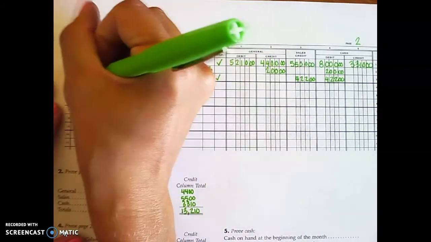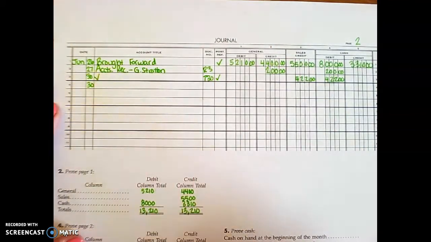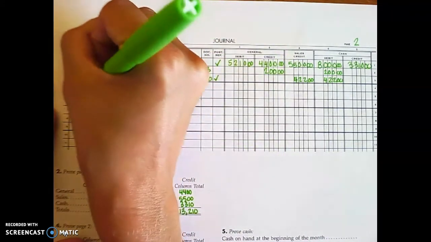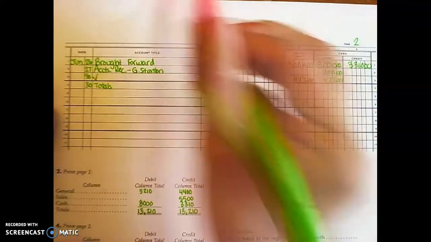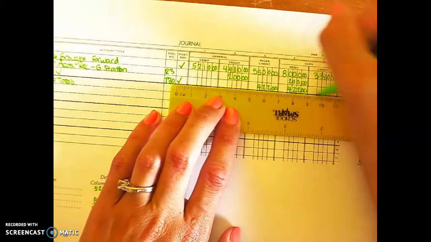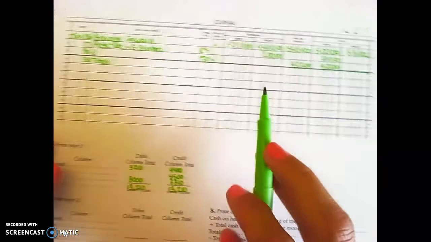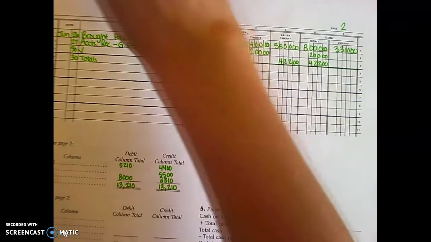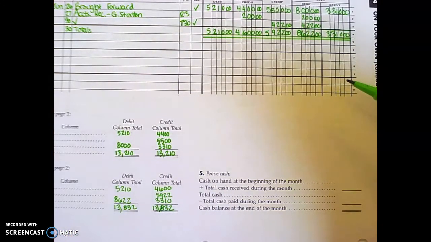There are 30 days in June, so to total the journal page and our whole journal for the end of the month, which you will always total at the end of the month, even though we have extra lines, we will put in 30. We'll put in totals. We will draw a single line or a single rule, and then go ahead and add up all your column totals and put it in where it says prove page 2. So my totals equal, and I have double ruled. You can pause this and check your numbers as you need to.